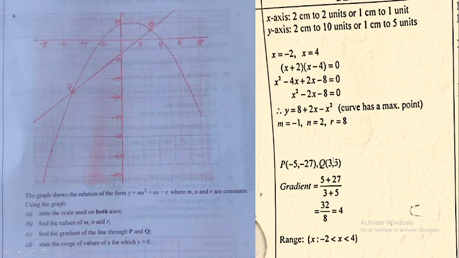So now that we know the coordinates of P and Q, the gradient will be change in y over change in x, which is y2 minus y1 over x2 minus x1, and that will give us 5 plus 27 over 3 plus 5. 5 plus 27 will give us 32 over 8. 32 divided by 8 will give us 4. So that means the gradient of this straight line at points P and Q is 4.